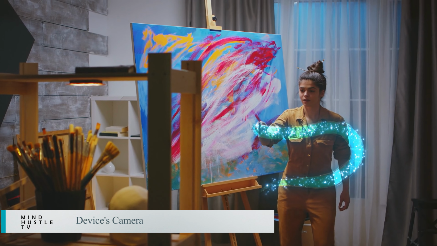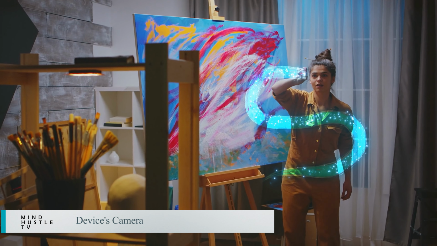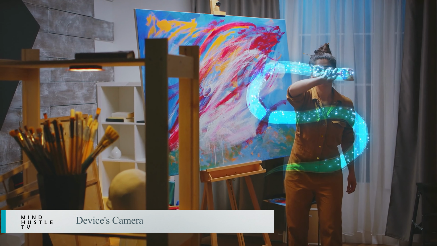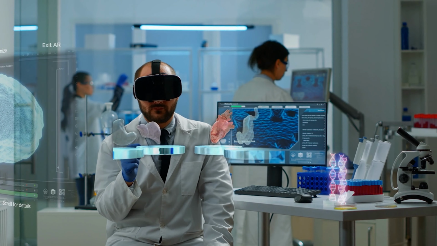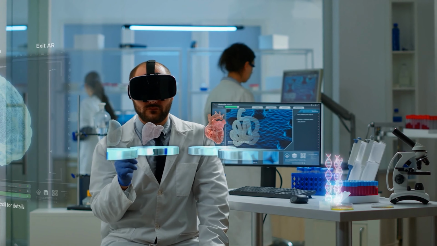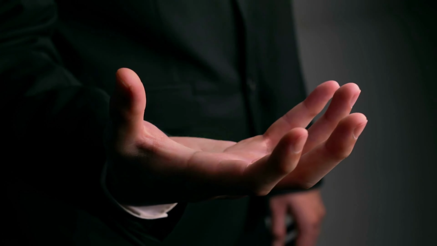The user can then interact with these virtual objects, for example by tapping on them to learn more about them or by using gestures to navigate through the virtual content. AR has numerous potential applications, ranging from entertainment and education to commerce and industry.